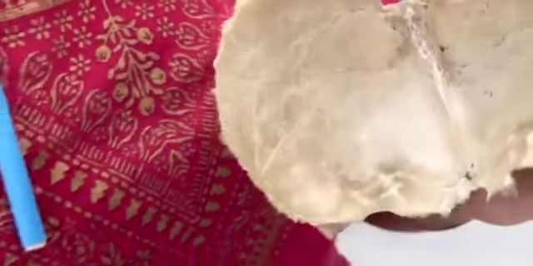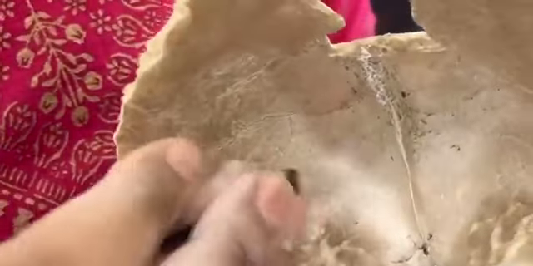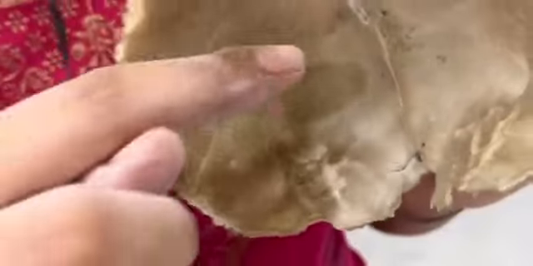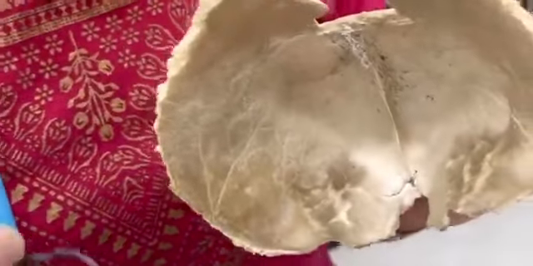This frontal crest, at its most downward position, presents a blind foramen. This is called the foramen cecum, and this foramen cecum has been formed due to the articulation of this frontal crest with the ala of the crista galli of the ethmoid bone.